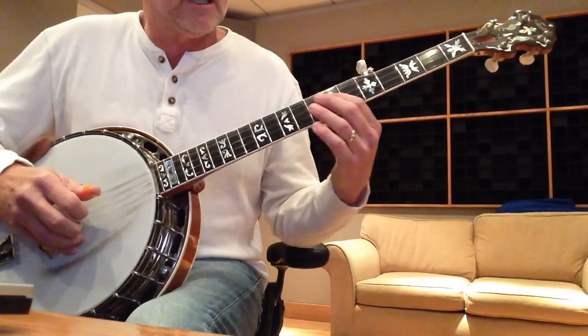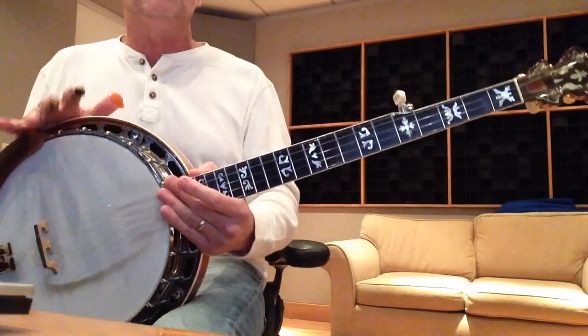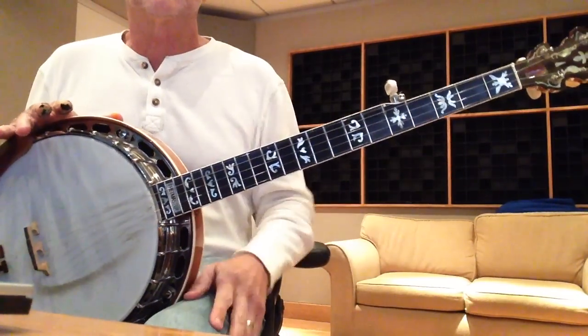So I'm seeing these target notes and using them to guide what pentatonic scale I choose.